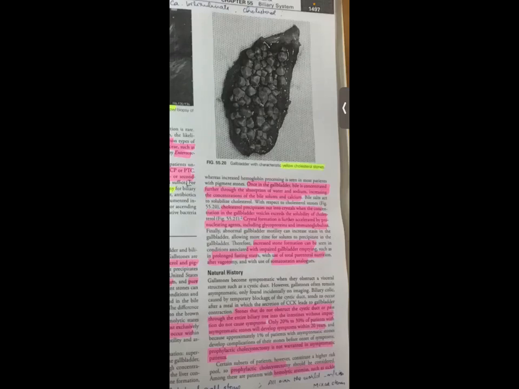Crystal formation is further accelerated by pronucleating agents, including glycoprotein. We saw that glycoprotein is secreted by the cystic duct and neck of the gallbladder, which helps prevent the bile from digesting the bile duct. This glycoprotein is a pronucleating factor, and another pronucleating factor is immunoglobulin. Increased stone formation can be seen with impaired gallbladder emptying, such as in a prolonged fasting state.